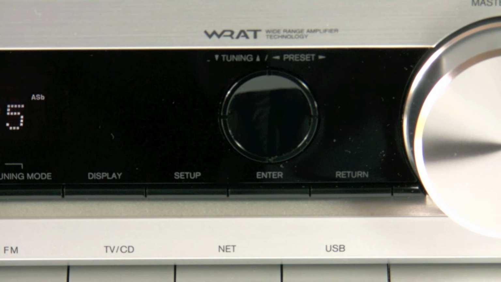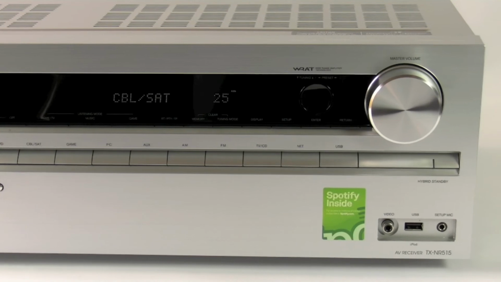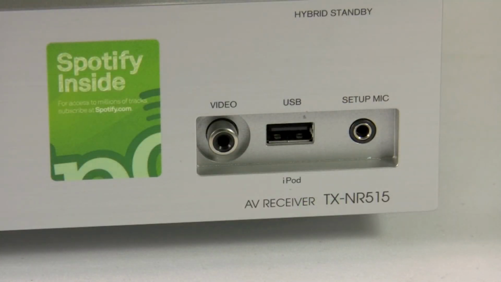And here we have the nav dial which you can use for the tuning or the preset, or alternatively you can use to help you go through the setup menu, either on the screen or actually on the front display of the unit itself. And finally the all important USB with direct iPod access. Also, as you can see, is where you plug in the setup mic or you can run composite video. Let's take a look at the back, shall we?